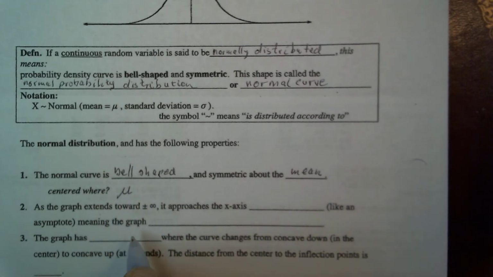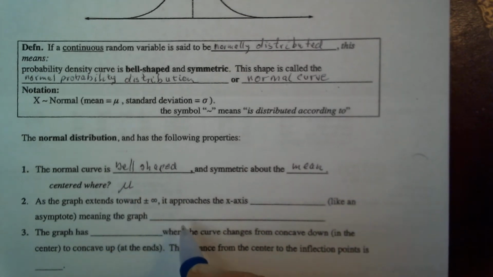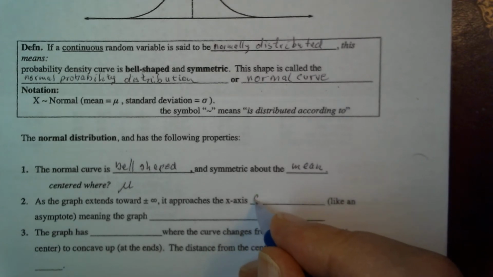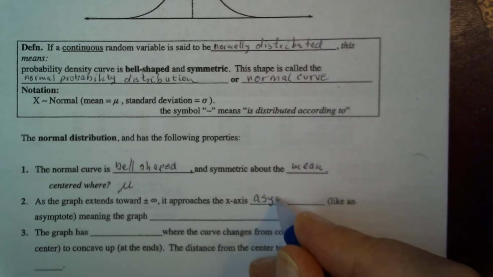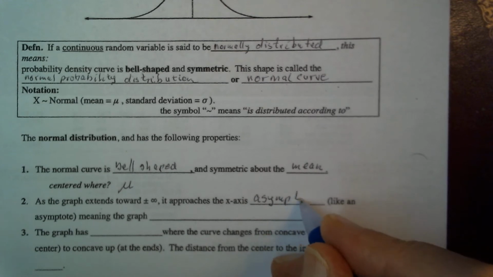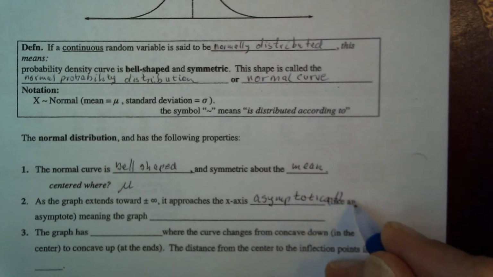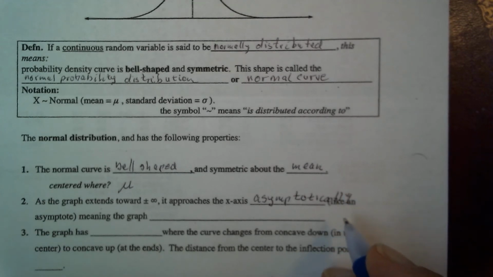Also, as the graph extends toward plus or minus infinity, it approaches the x-axis asymptotically. In other words, like an asymptote.